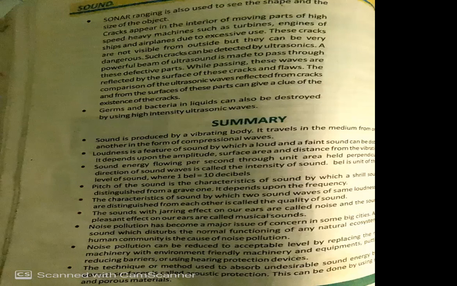Ultrasound can also be used to detect cracks that appear in the interior moving parts of high-speed heavy machines, such as turbines and engines. This is the fifth or sixth use. If there are cracks in the machinery, you can detect where the cracks are, because it is very difficult to find a crack if the machine is too big.